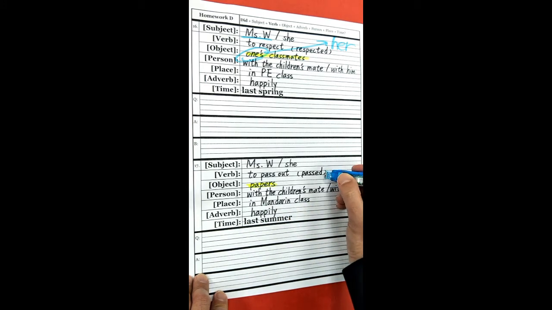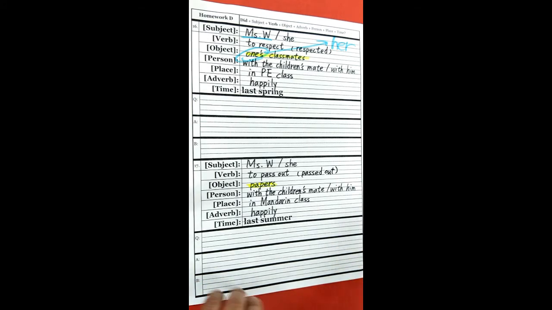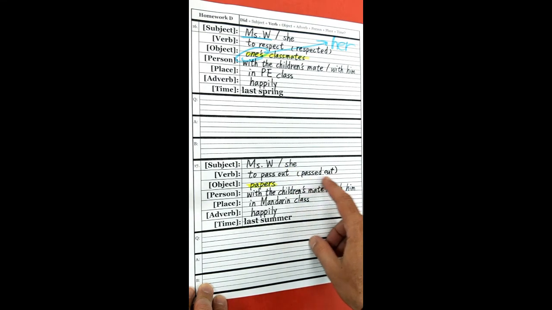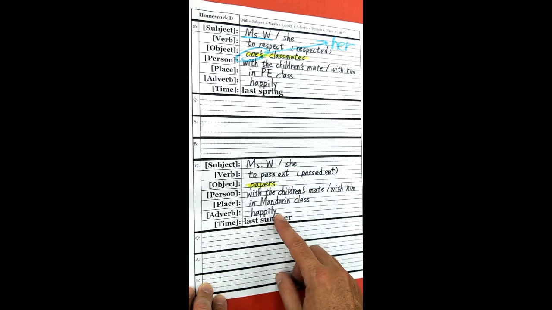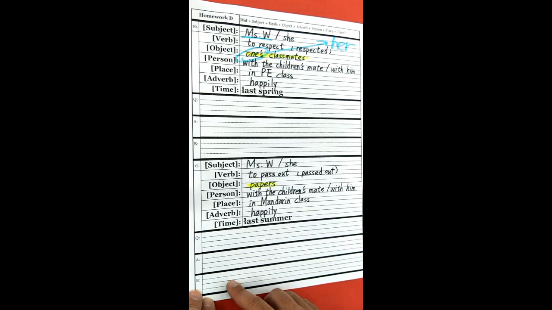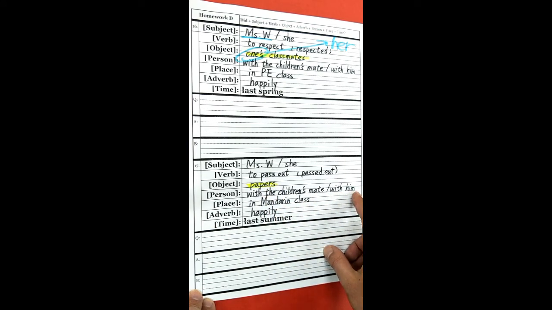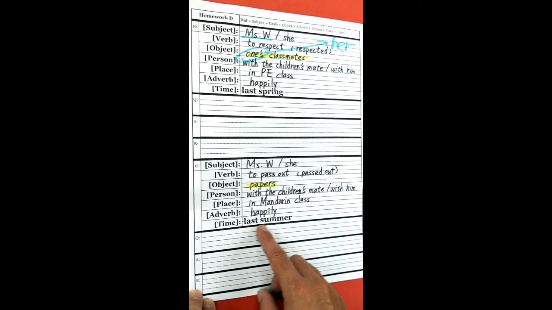All right, I'm changing this. Passed out. Everybody change it. Passed out. All right? All right, let's go. Yes, she passed out papers happily with him in Mandarin class last summer. No, she didn't pass out papers happily with him in Mandarin class last summer.